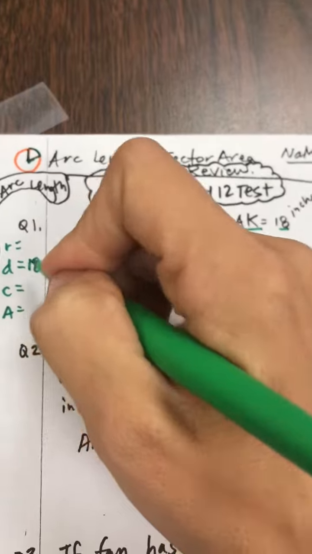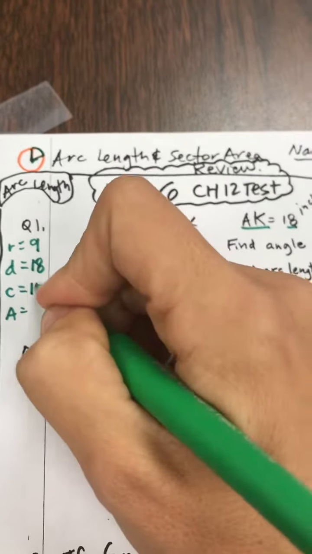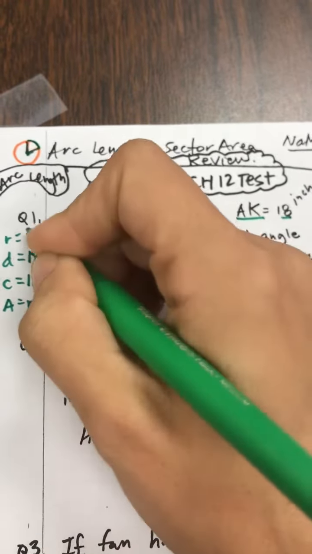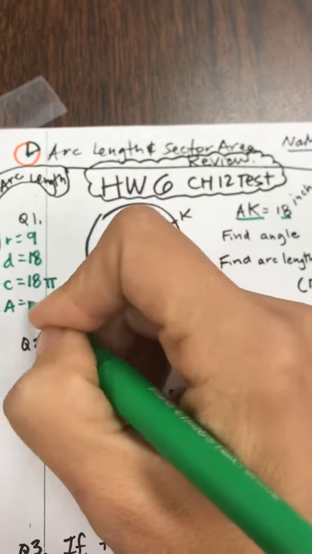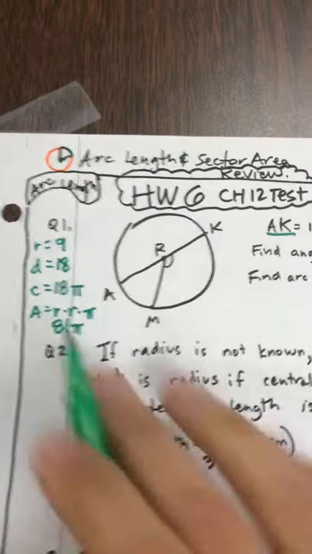If you said diameter, you were right. So that would make the radius 9, the circumference 18 pi, and the area radius times radius times pi. 9 times 9 times pi is 81 pi. Okay. Now, with everything established for given, let's see what else we know.